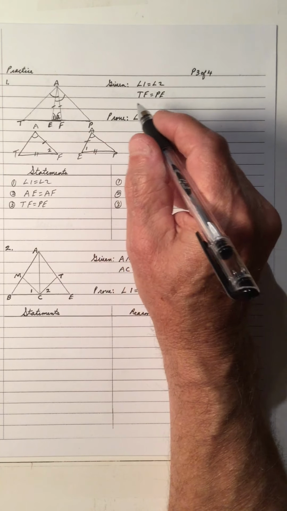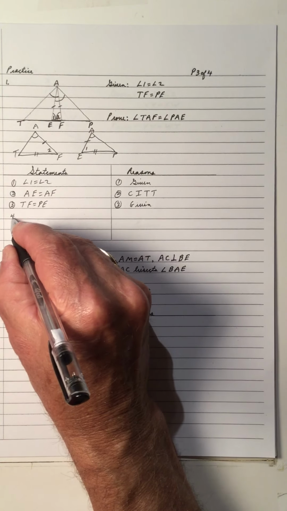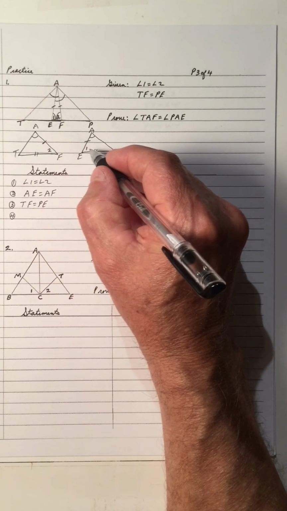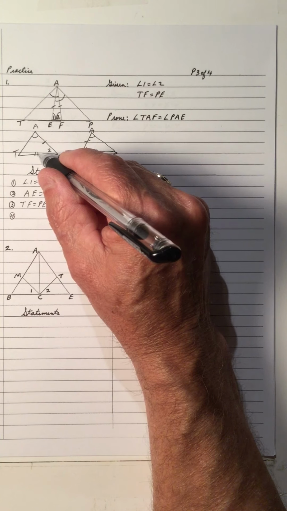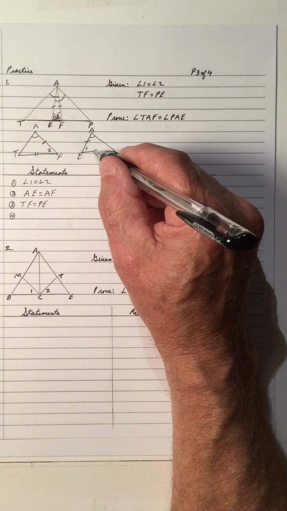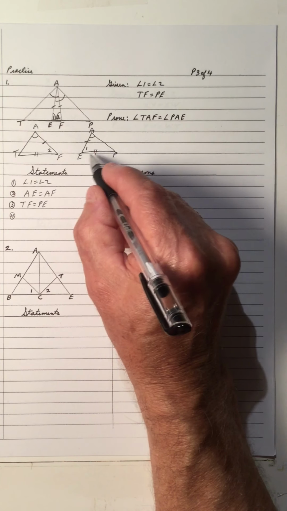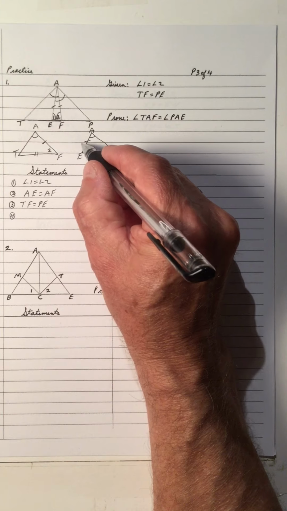And we have the angles. So now let's look at it. Angle 1 equals angle 2. The two sides are equal given. TF is equal to PE given. AF is equal to AE by converse.